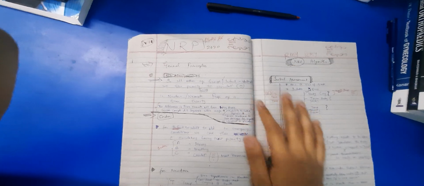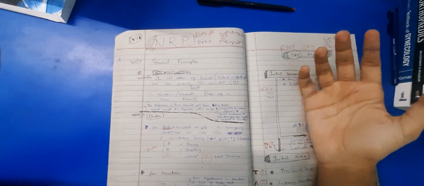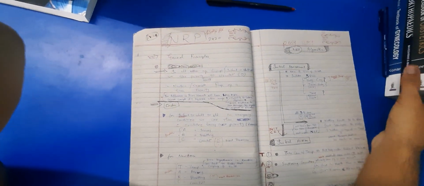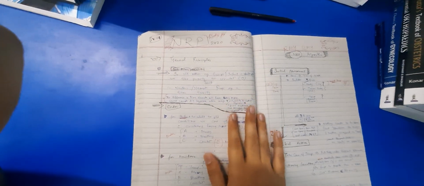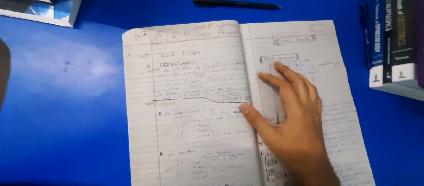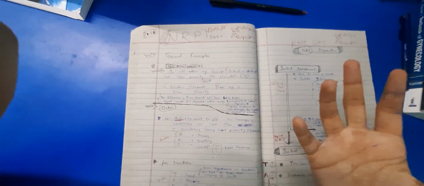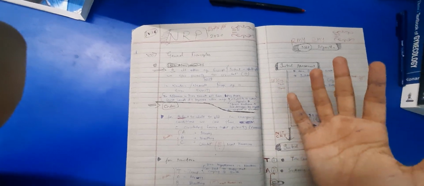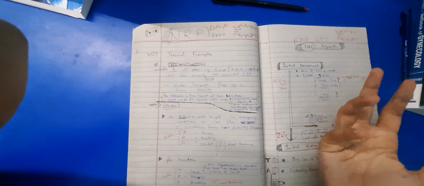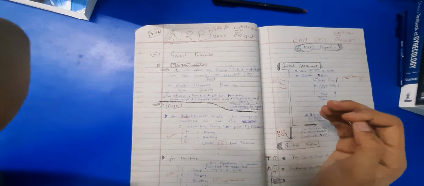Like in emergency conditions, we always give priority to the circulatory system, so that the heart doesn't stop, like we do CPR and other things. But in neonates, we give priority to the respiratory system, because in the womb the baby was not breathing on its own. It's the first time after birth that the baby is breathing, so we give priority to respiration.